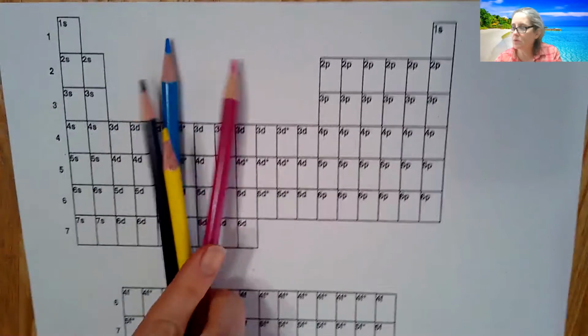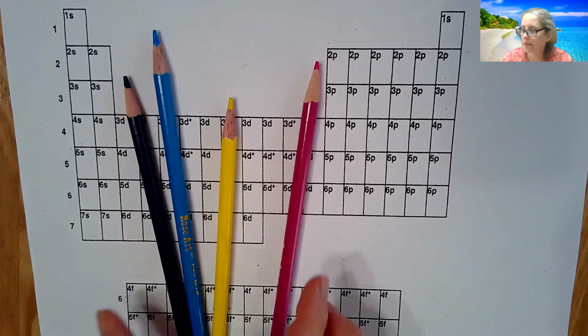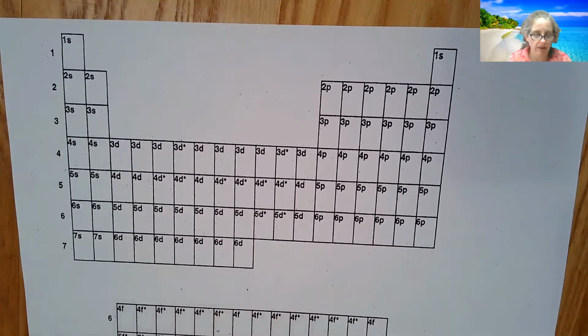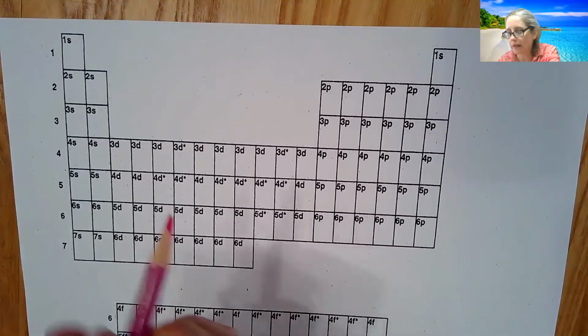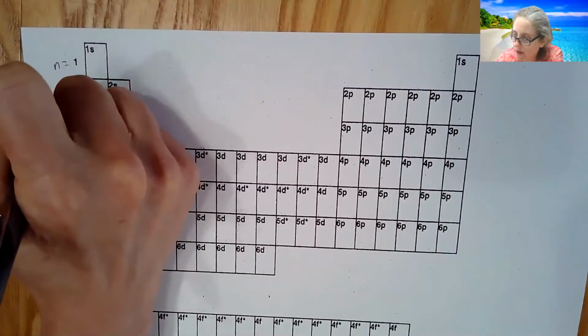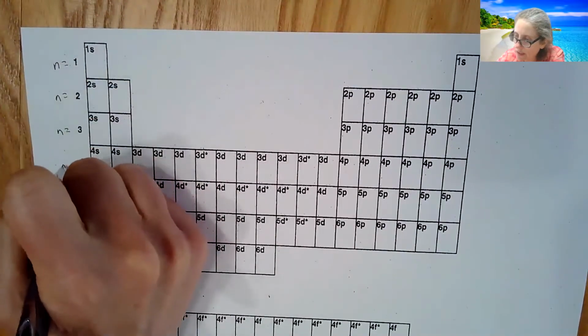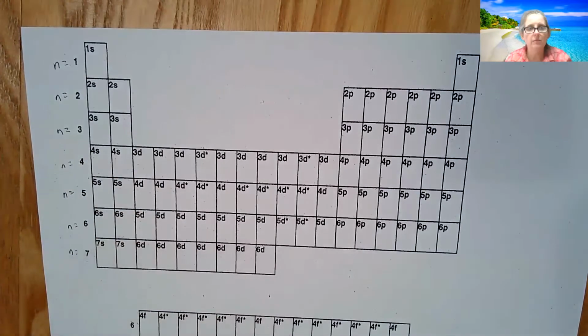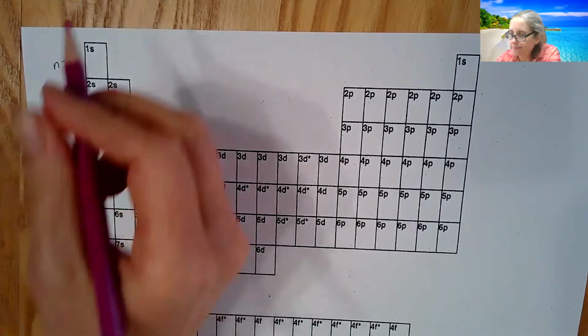I'm going to use pencils. You can use whatever you want. But what I'm going to do is color in different sections of this periodic table to emphasize an order of things that you could do. All right, so first off, we want to label what we call the energy levels over here on the left. You will see that each row, which is called a period, is labeled 1 through 7.